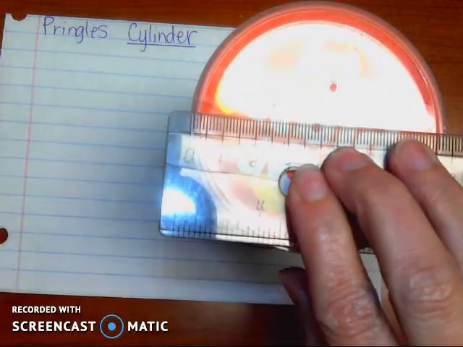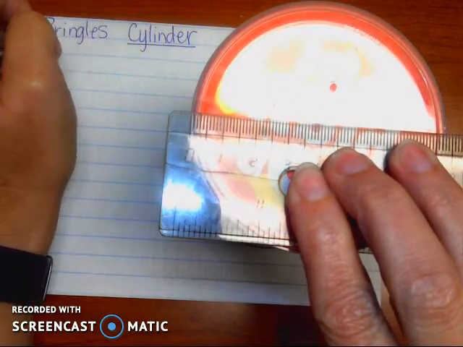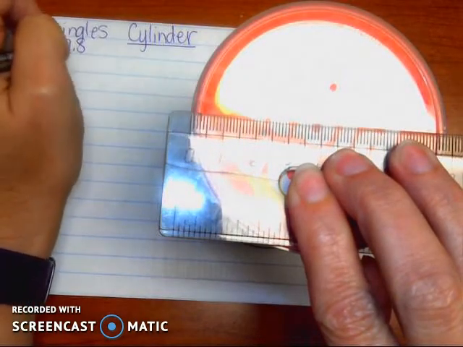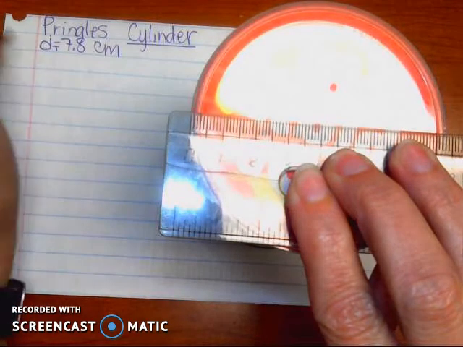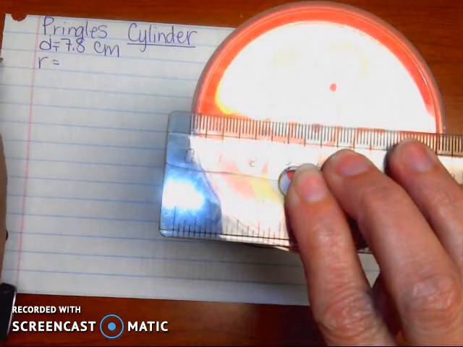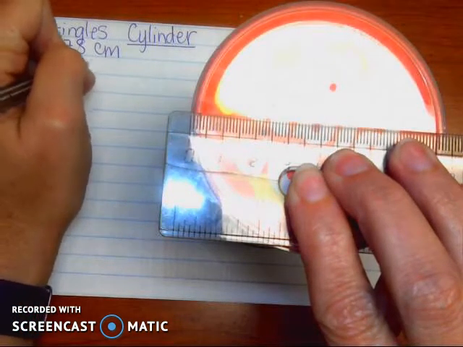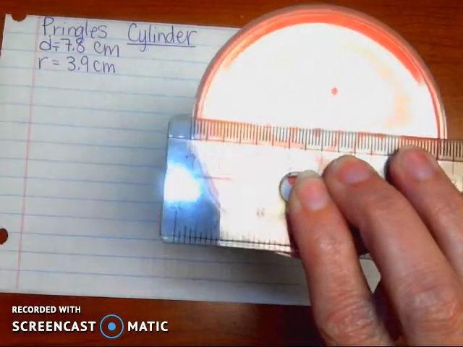Now the diameter goes all the way across the circle, but I really need the radius. So my diameter is about 7.8 centimeters, which means for my radius, I half it. The radius is half the diameter. So that gives me 3.9 centimeters.